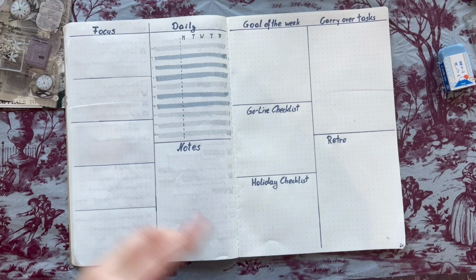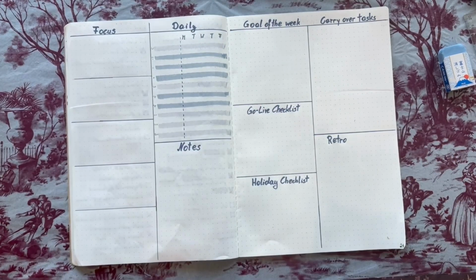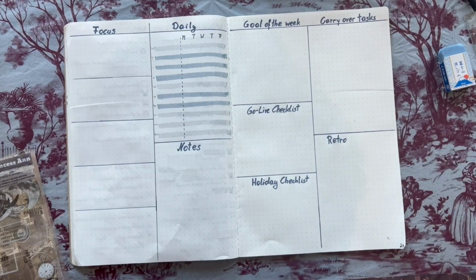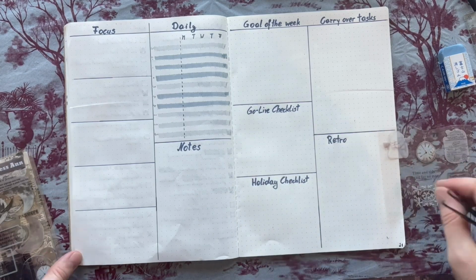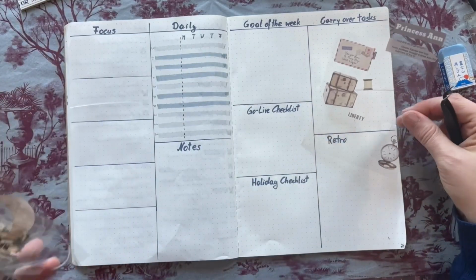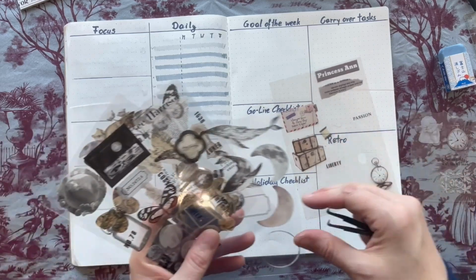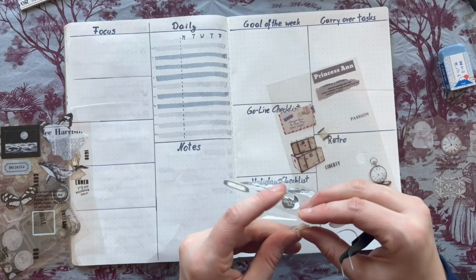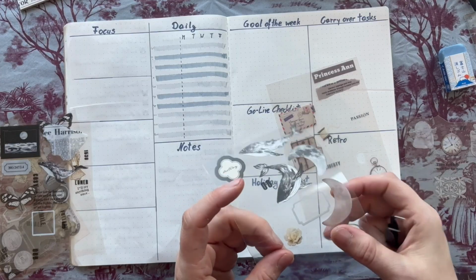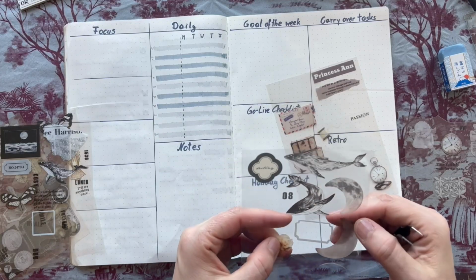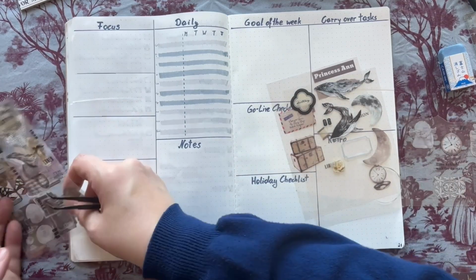And next we are going to do some decoration. Let's see, what do I have here? So I want to use some stickers. I think overall I'm pretty random with my stickers. Oh, that's not cut. Okay.